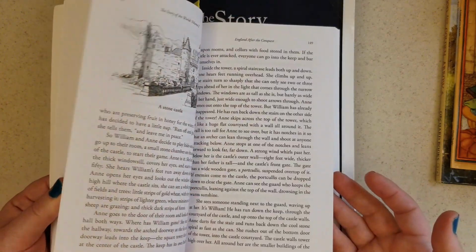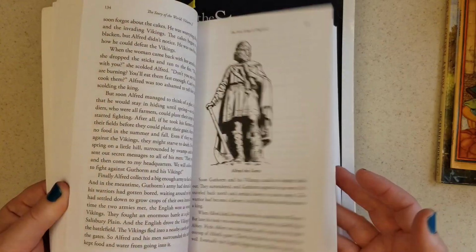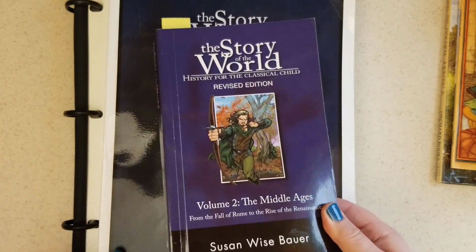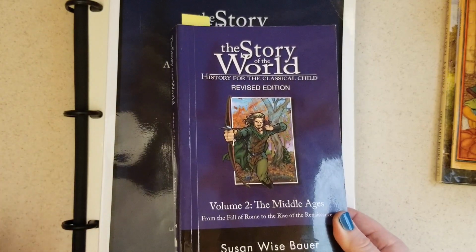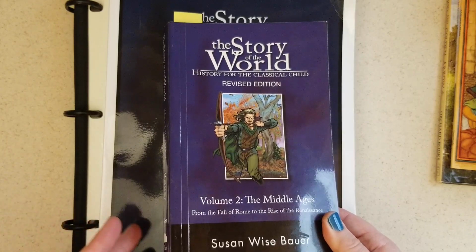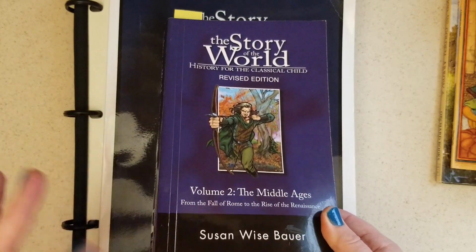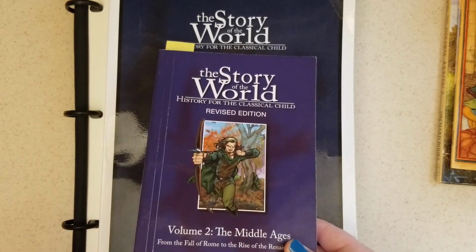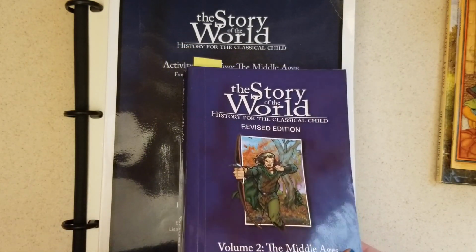There are some pictures in here, but the chapters are relatively small. You can read them in one sitting, or you can break them up into two sittings. So we do our history on Monday, and then we do our history on Wednesday. Monday we read the chapter. If we don't finish it, we'll finish it on Wednesday.